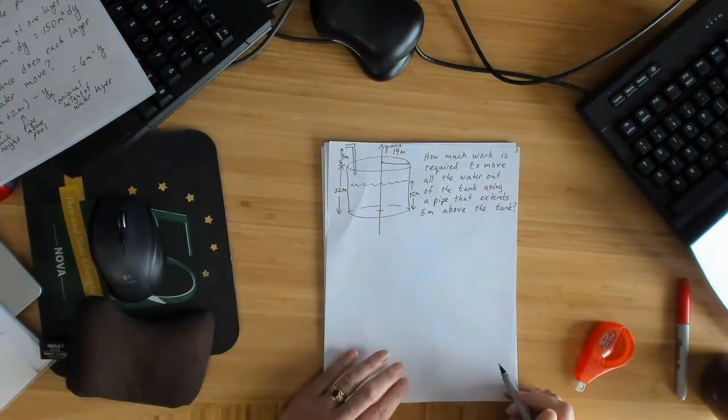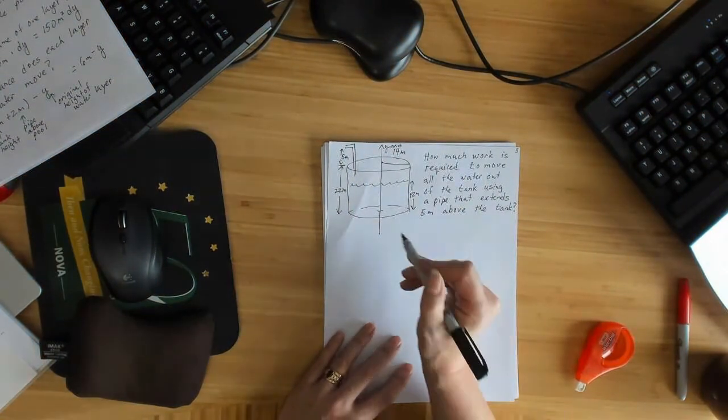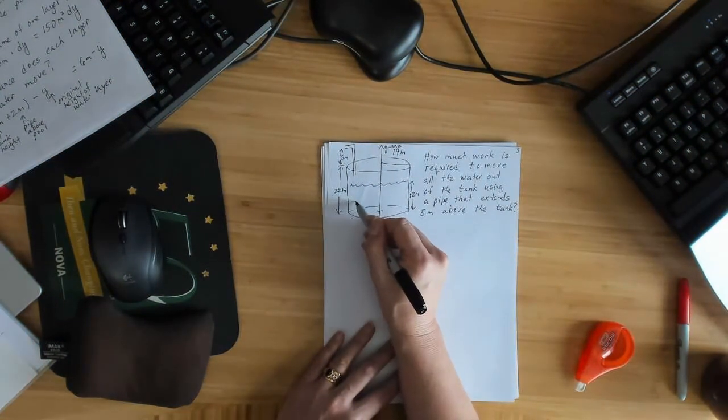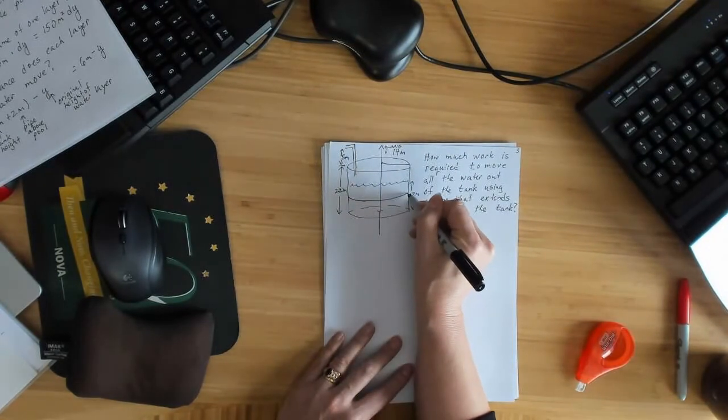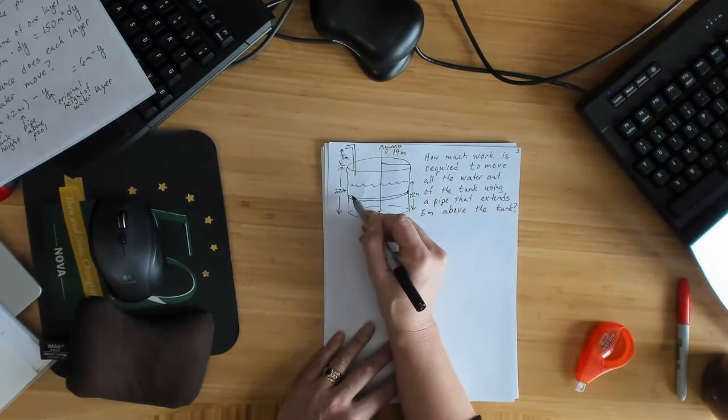Now, what would a sliver of water look like? If I'm moving all the water out, then basically what I have is a tiny little sliver right here that looks like this.